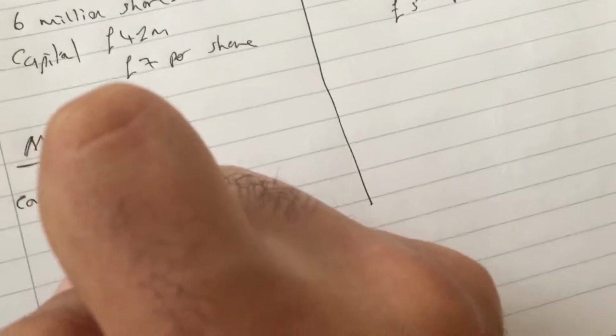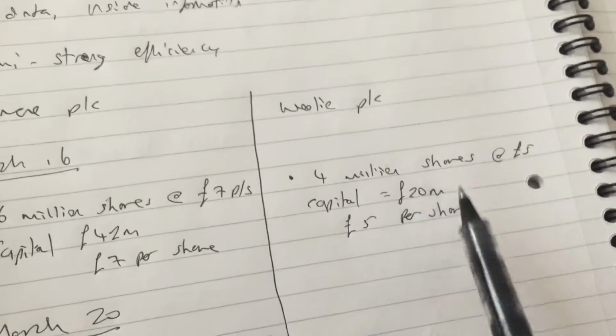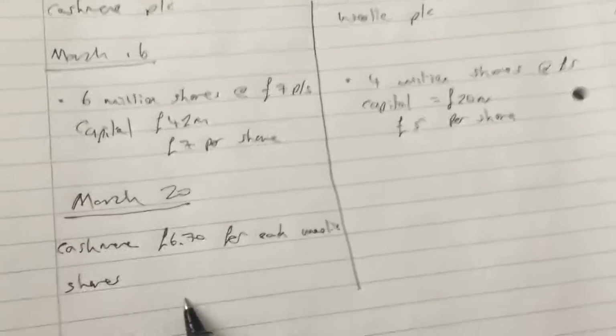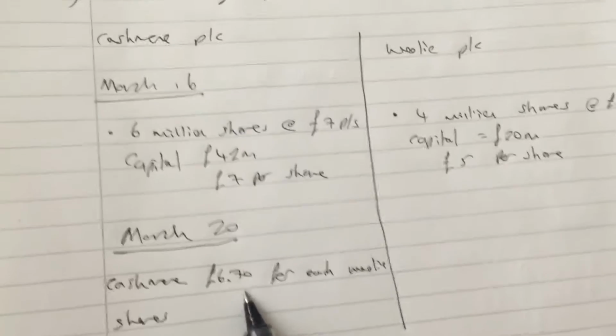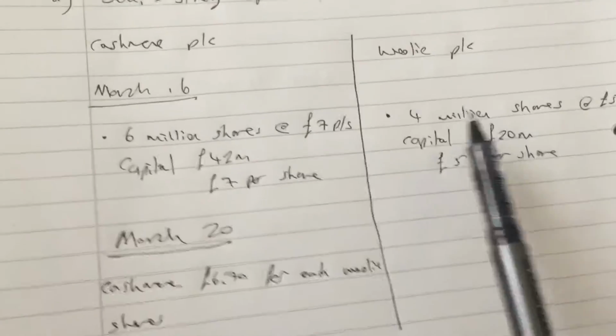So on March 20th, Cashmere wants to buy each of Woolly's shares. Cashmere wants to pay £6.70 for each of Woolly's shares. So how many? Woolly has 4 million shares, and currently they're priced at £5 per share. So they want to pay greater than the £5 per share. They want to pay £6.70 for 4 million shares.